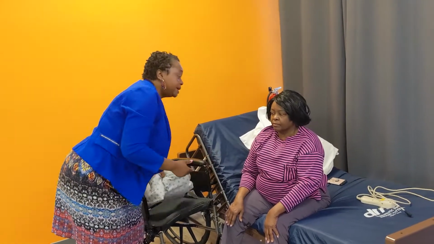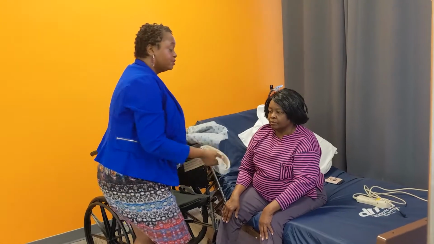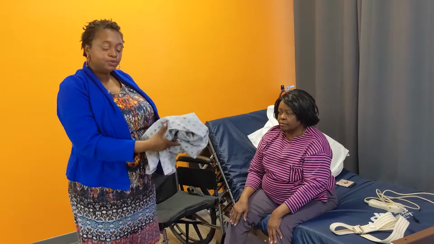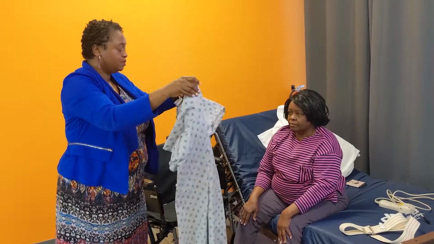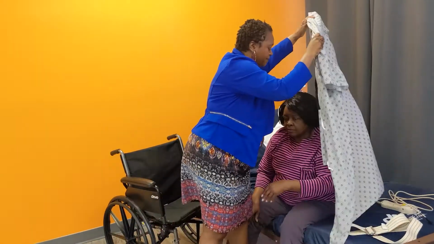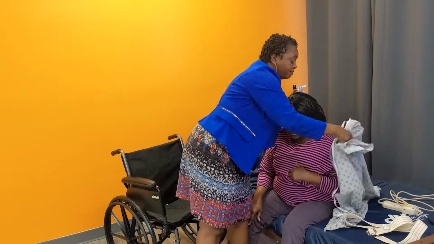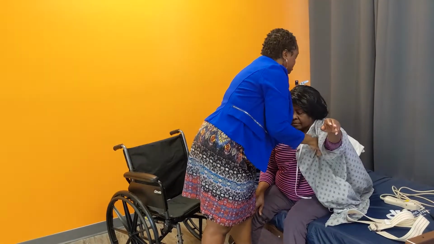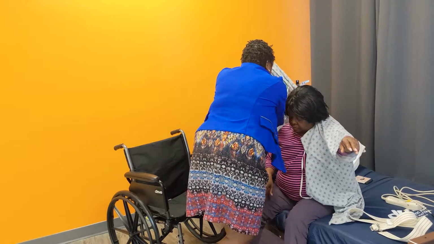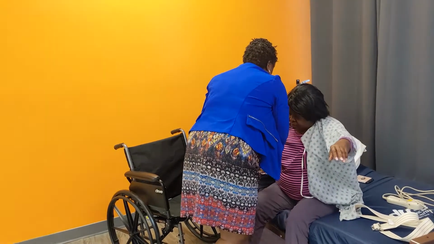So with the dangle method, you want to give them about 2 to 3 minutes in order to, you know, get themselves calibrated. So what we're going to do is put the robe on. I'm going to put your robe on. So remember, we put her socks on while in bed, the non-skid socks, just to be clear. So let's put the robe on, dear.